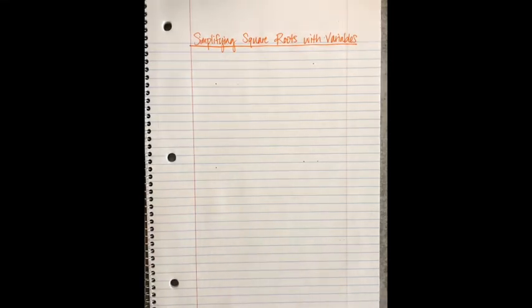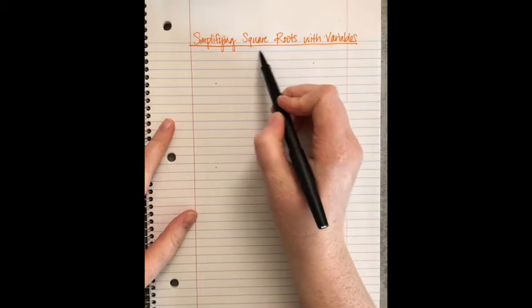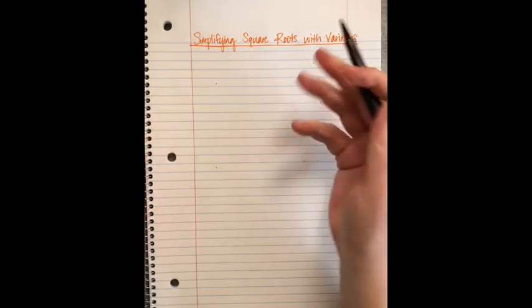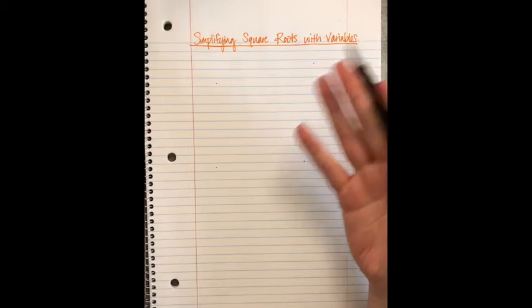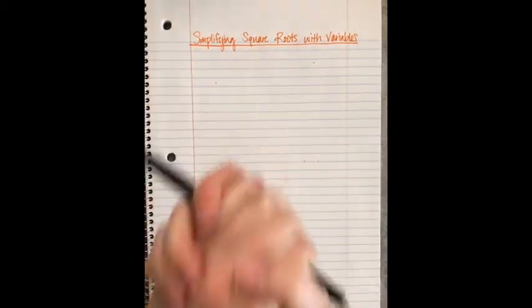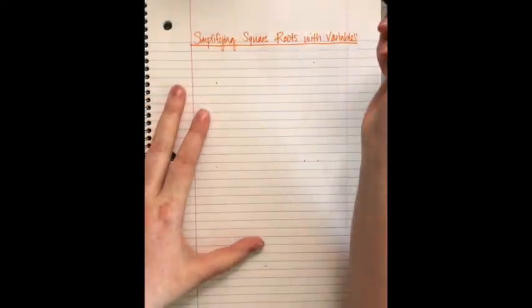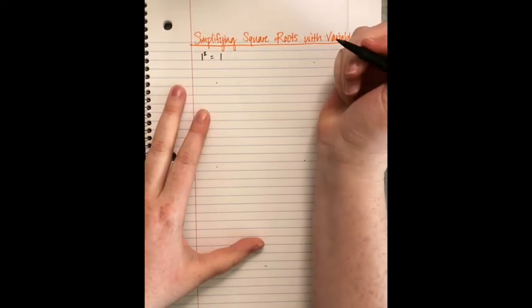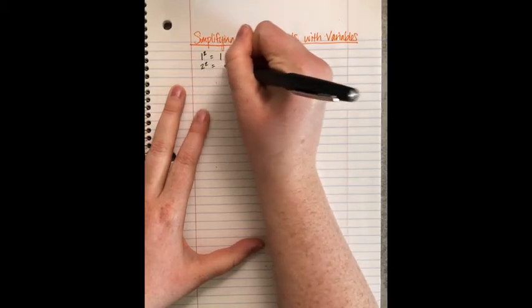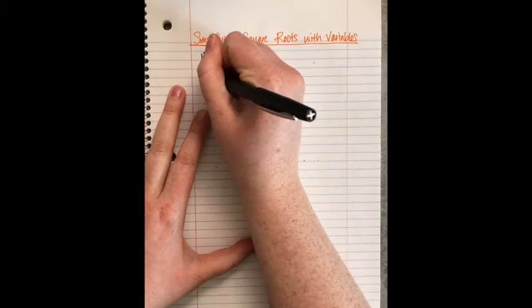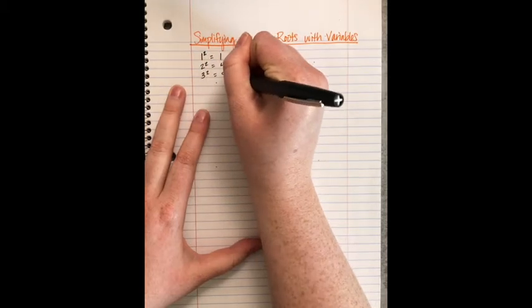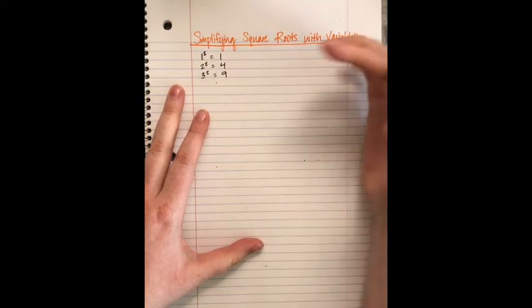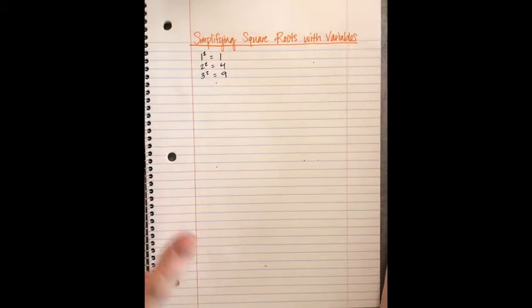Okay, so let's do some quick recall of things we've been dealing with. When I think of square roots, I think of perfect squares. They're like best friends. So what I mean by perfect squares is, 1 squared is 1. 2 squared is 4. 3 squared is 9. So 1, 4, and 9 are all perfect square numbers.